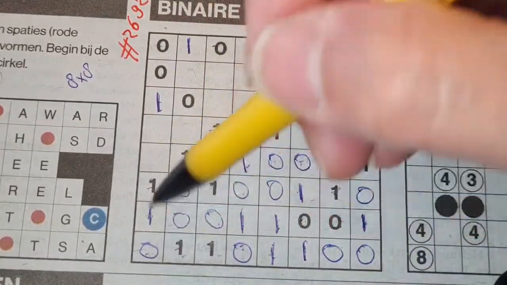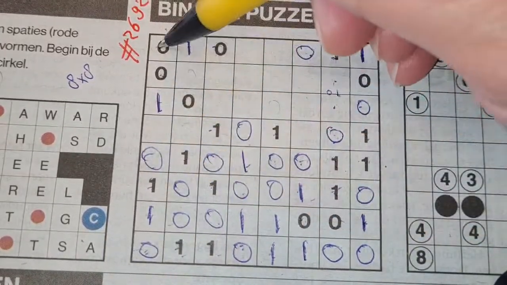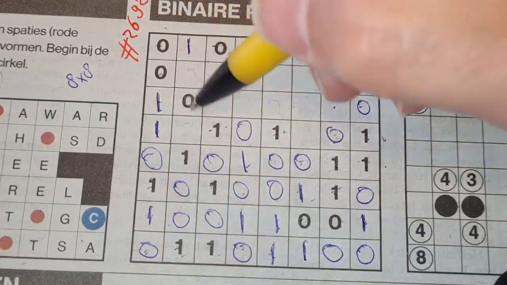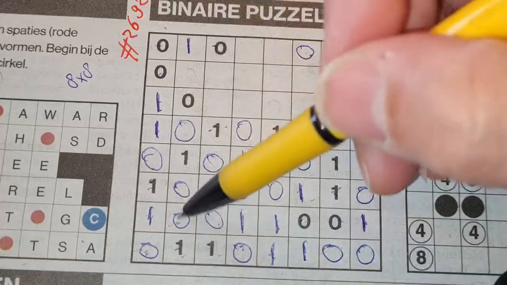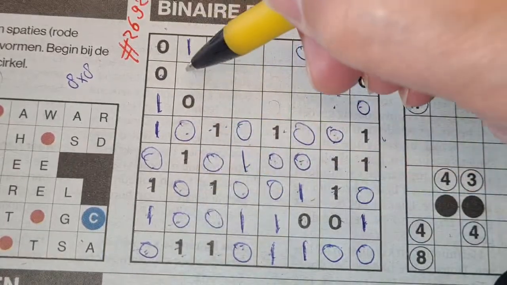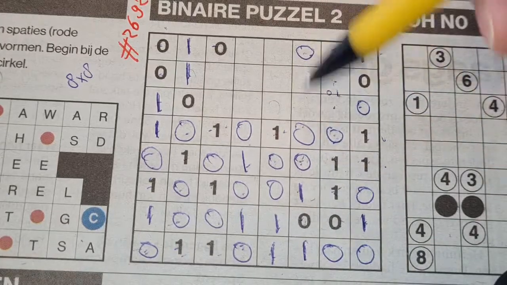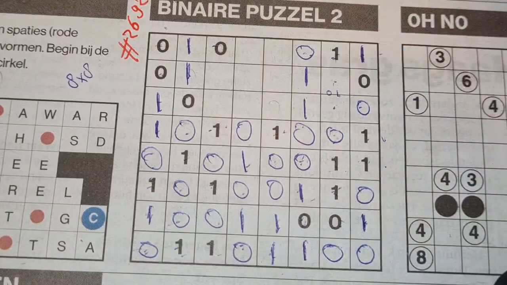Double 1 here, 0 there, 0. We have now 4 zeros, so the rest are 1s. We have here 4 ones, so the rest are 0s. We have here 4 zeros, so the rest are 1s. We have here 4 zeros, so the rest are 1s. All right.